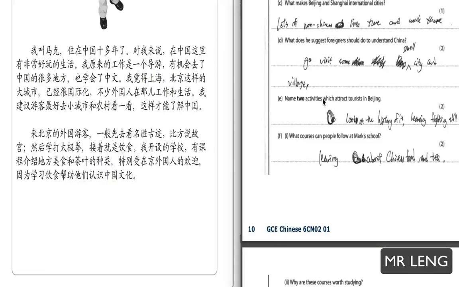E. Name 2 activities which attract tourists in Beijing. So you have to ignore the first paragraph because they are not talking about Beijing specifically. So we need to find the second paragraph, which is specifically about Beijing. Right. 北京一般 normally visit the 名胜古迹, places of interest, scenic spots, or just simply put, visit famous sites.